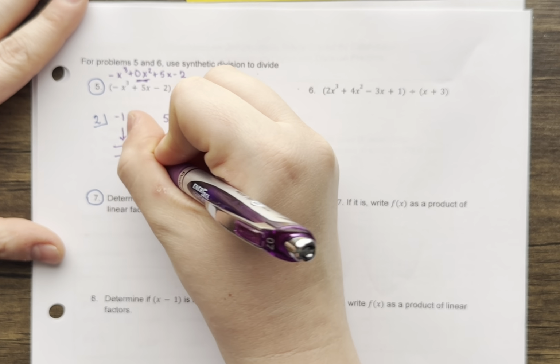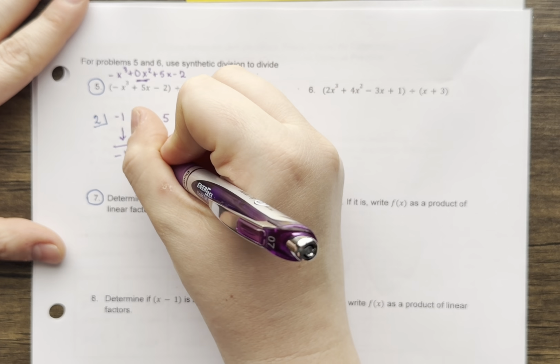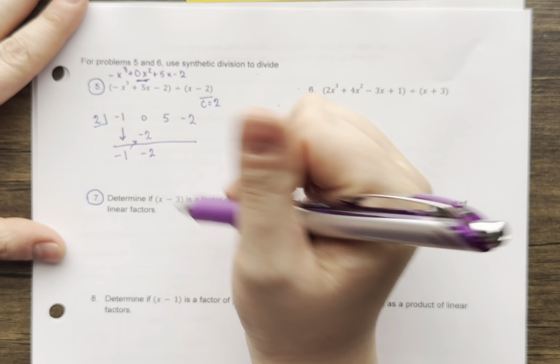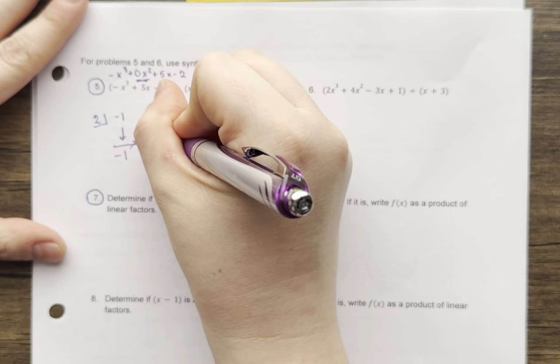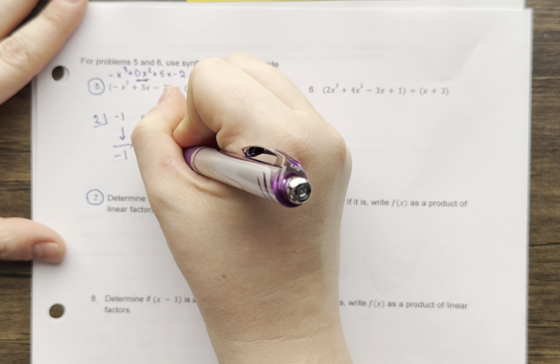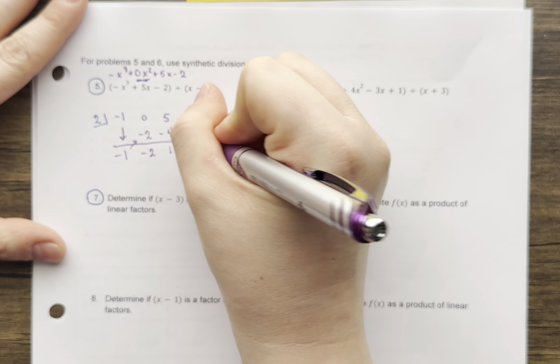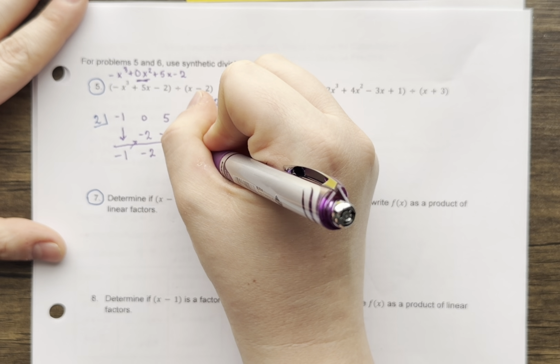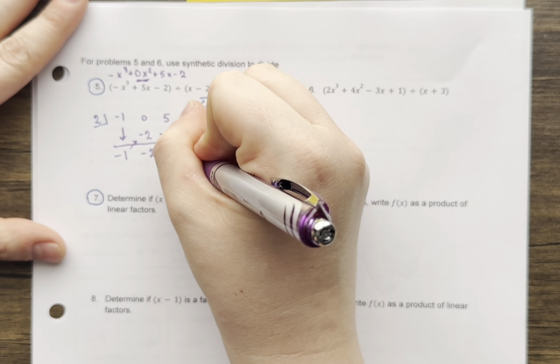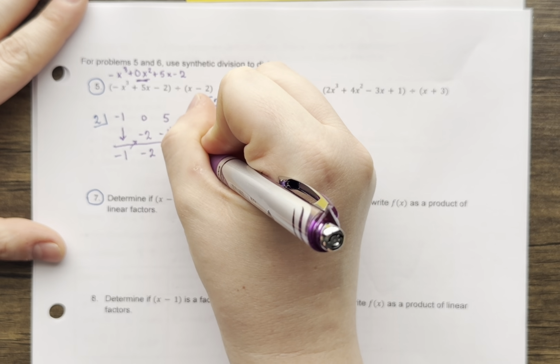0 minus 2 gives us negative 2. Then we multiply again. Negative 2 times 2 gives us negative 4, and we write this down here. Then 1. 1 times 2 gives us 2, and we add straight down. 0. And this is our remainder. If we had a remainder here, we would need to write it.